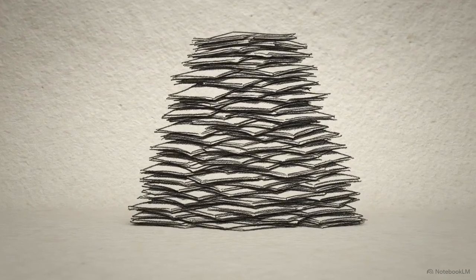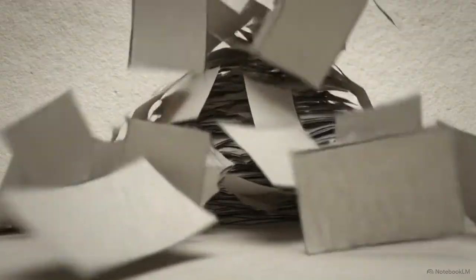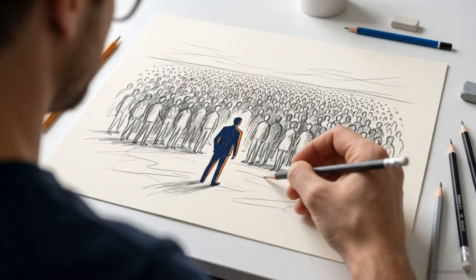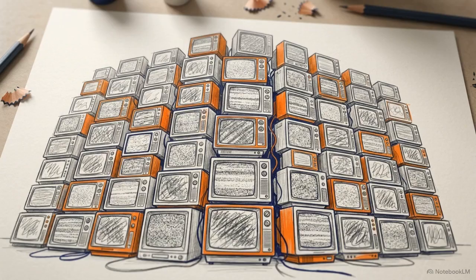Have you ever typed a simple question into a search engine, only to be buried under a million unrelated results? Typing a few words into a search bar is like shouting into a massive crowd. You are hoping that a computer algorithm will somehow guess exactly what you are looking for, but usually you just get back a lot of noise.